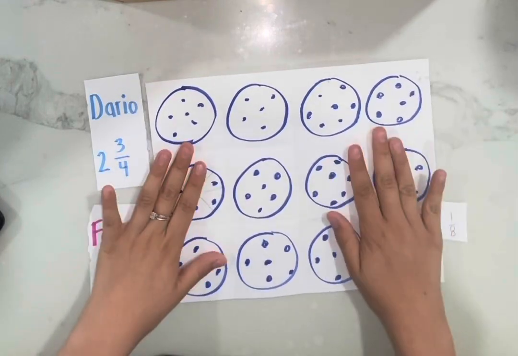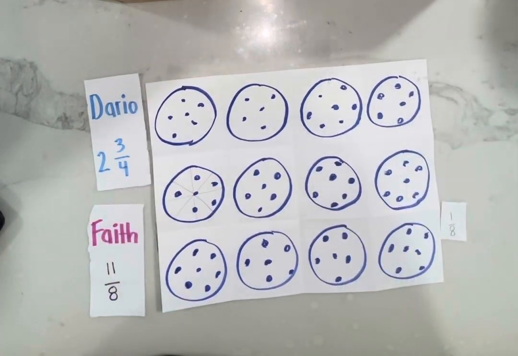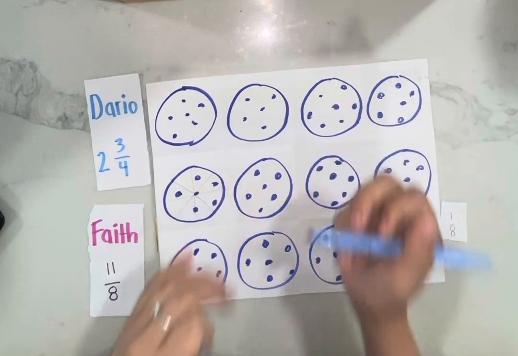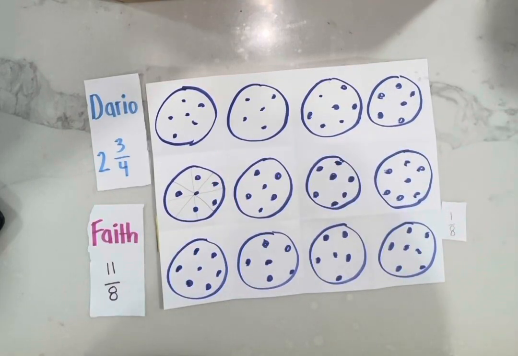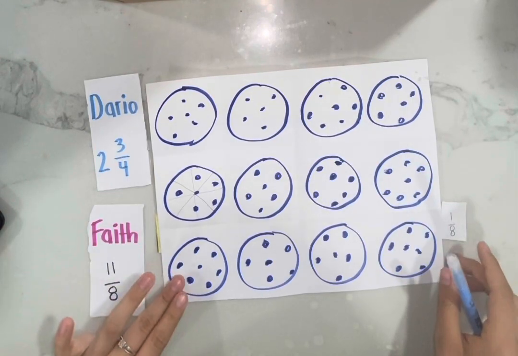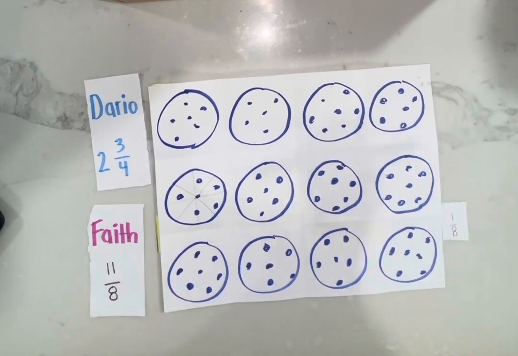And another way that we can represent it is by drawing. So in our second part, it's saying that Noelle estimates Dario ate about 3 cookies and Faith ate about 1.5 cookies. She concludes that Rachel should have about 7 cookies left over. So another way we can do that is to show this in drawings.